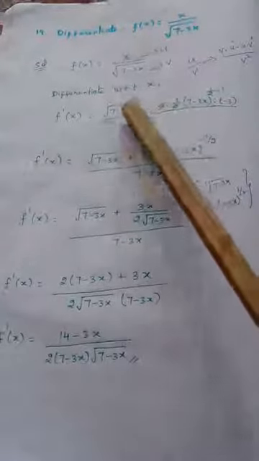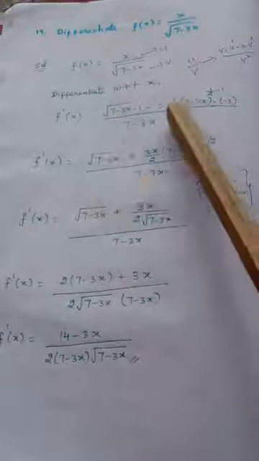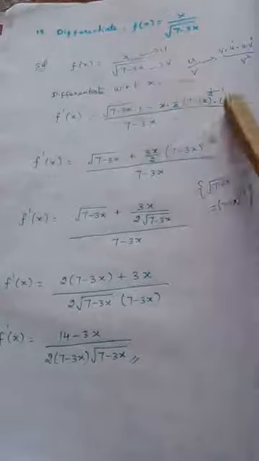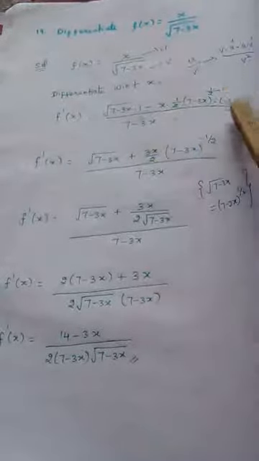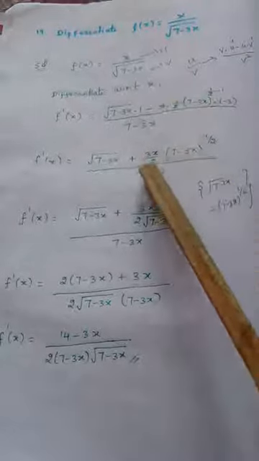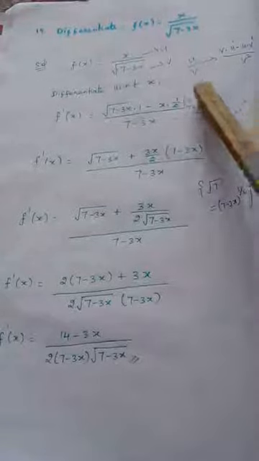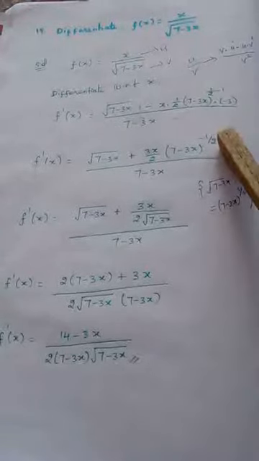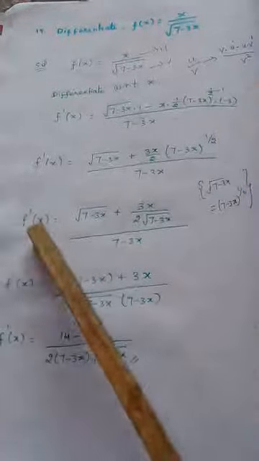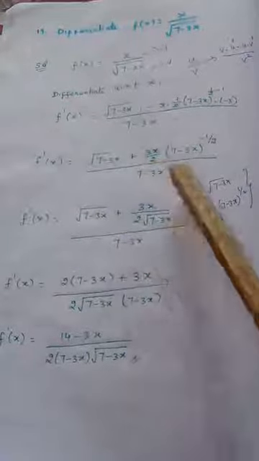Now writing this as it is, minus into minus becomes plus 3x by 2 into 7 minus 3x. Simplifying 1 by 2 minus 1, the answer is minus 1 by 2. And in the next step, f dash of x is this plus 3x by 2.